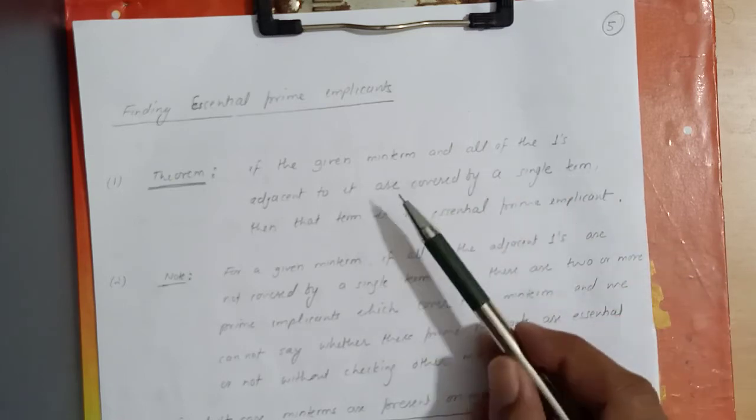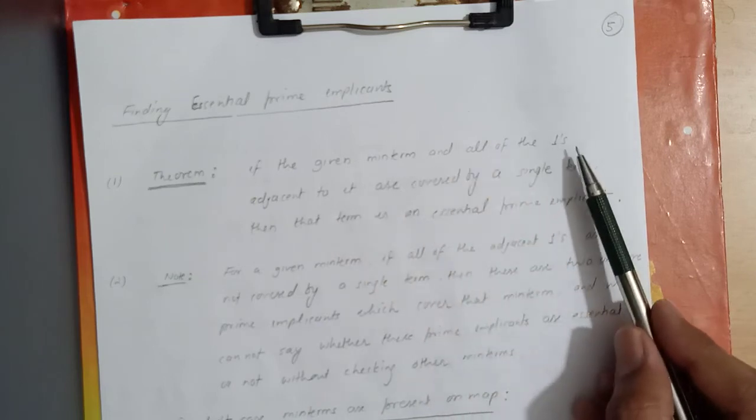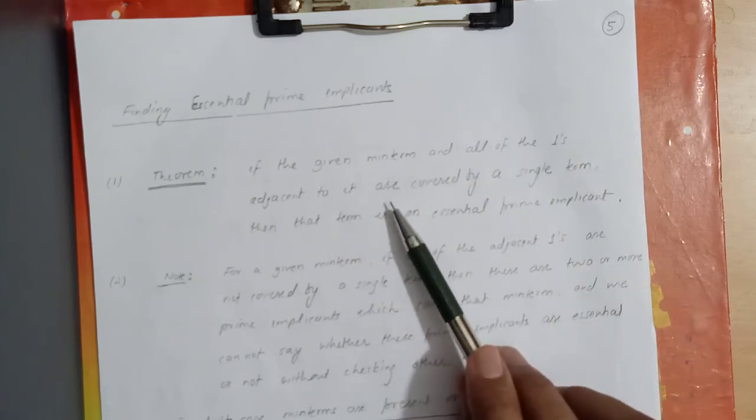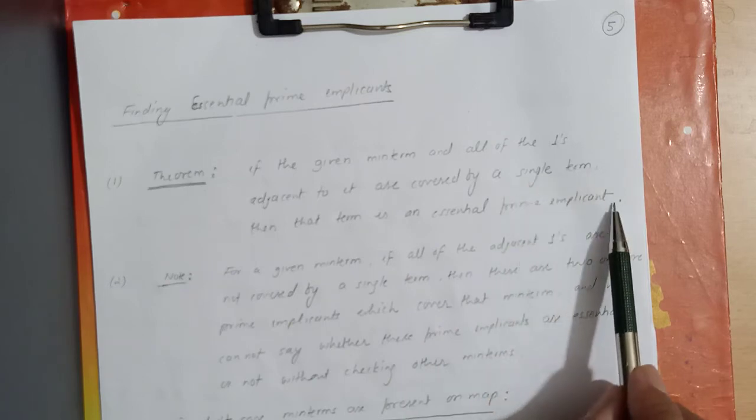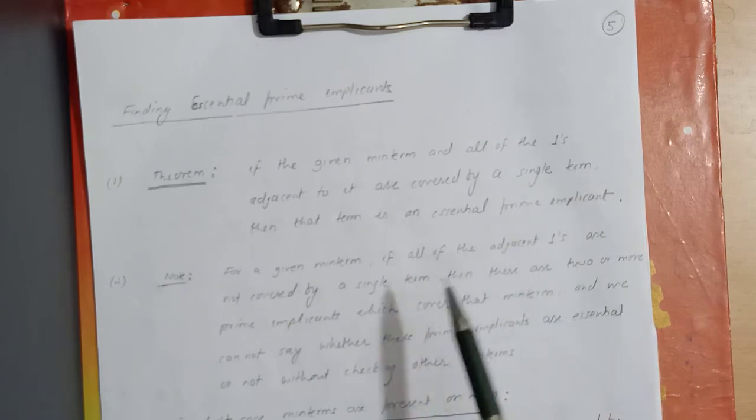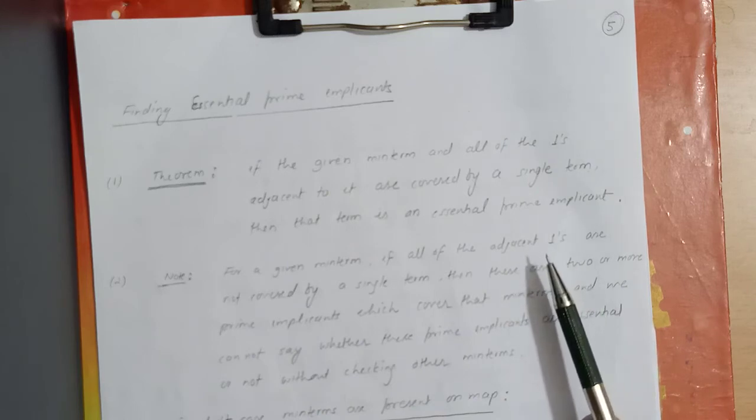Do remember, if a given minterm and all the ones adjacent to it are covered by a single term, then that term is called an essential prime implicant. If all the ones are not covered by a single term, then we cannot say whether the terms covering the one are essential prime implicants or not. So do remember this theorem.